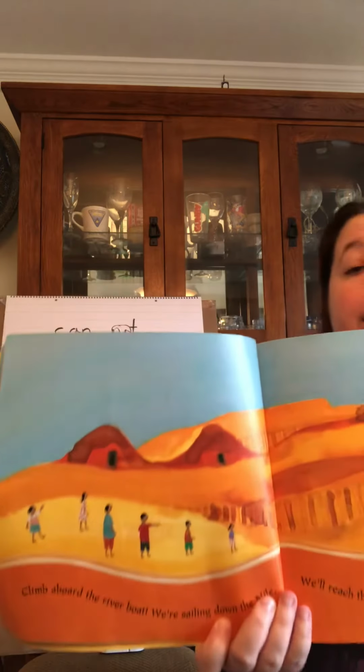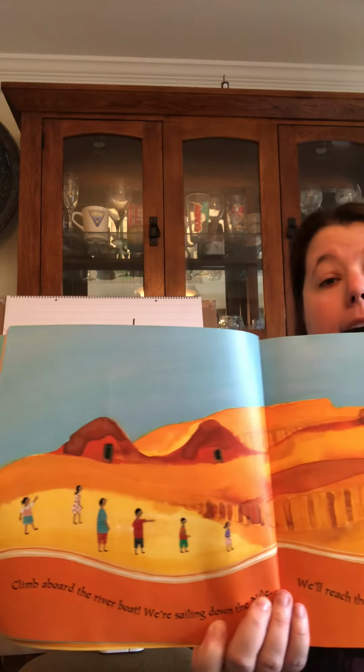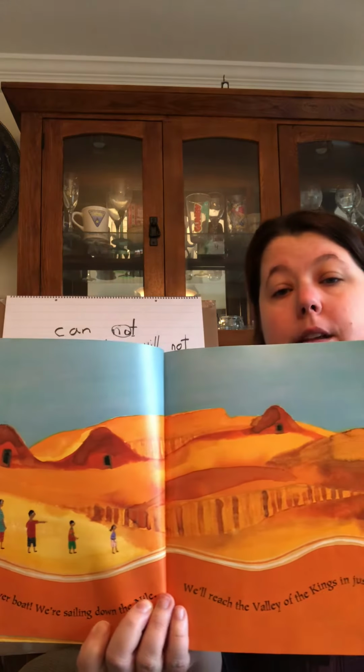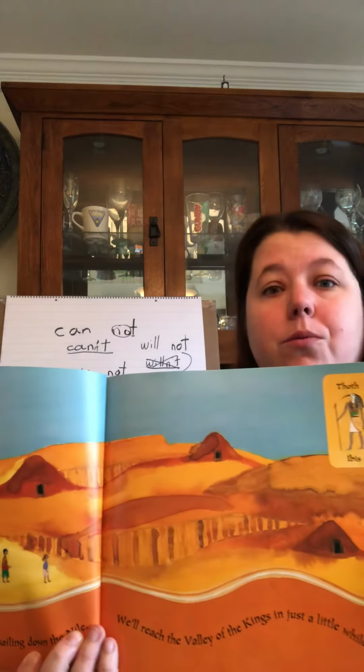The Valley of the Kings is where all kinds of great kings of Egypt were buried. They're still discovering tombs. It's really, really fascinating.